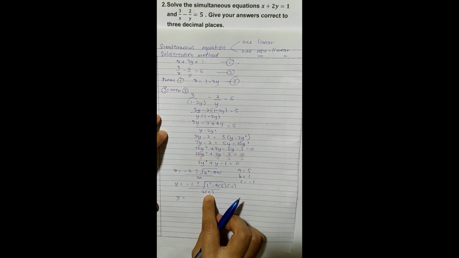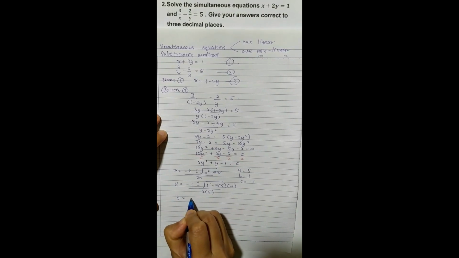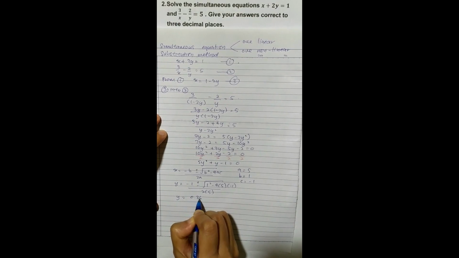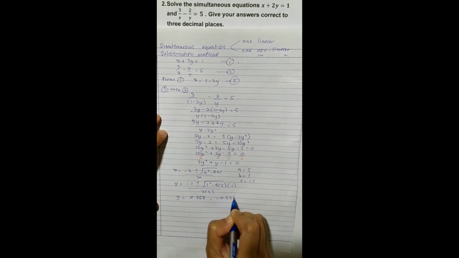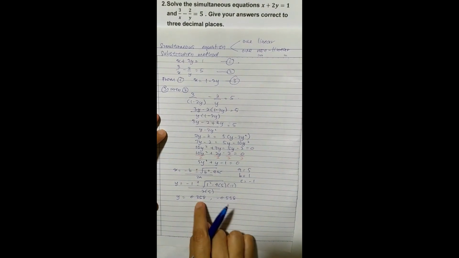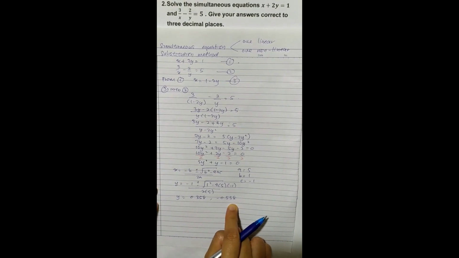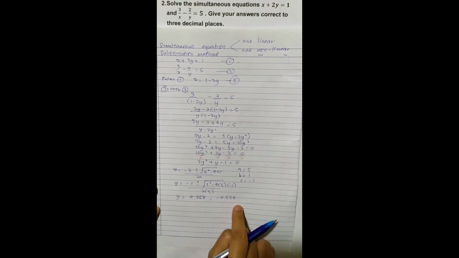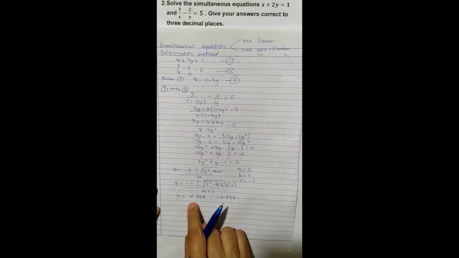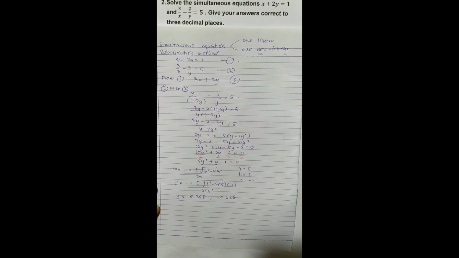So y is 0.358 and negative 0.558. Since you have two values of y, we will get two values of x. To get the values of x, you substitute the values of y into equation 3.